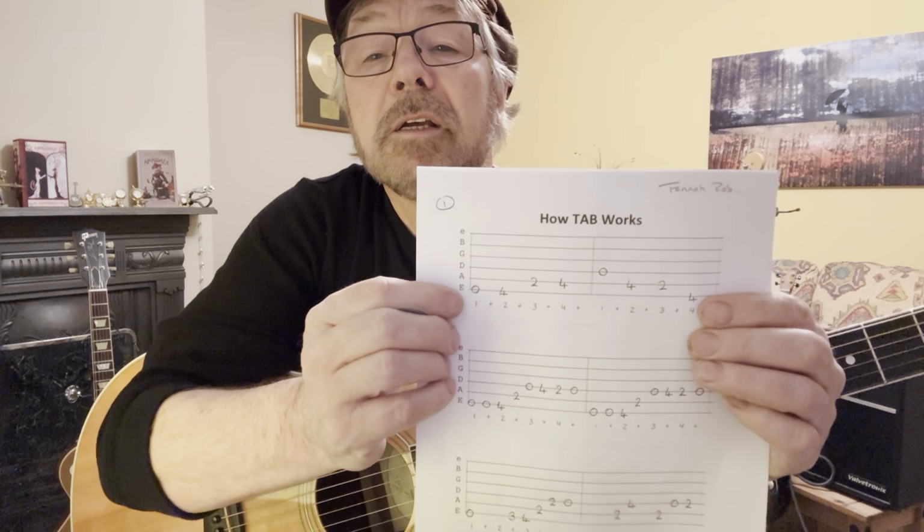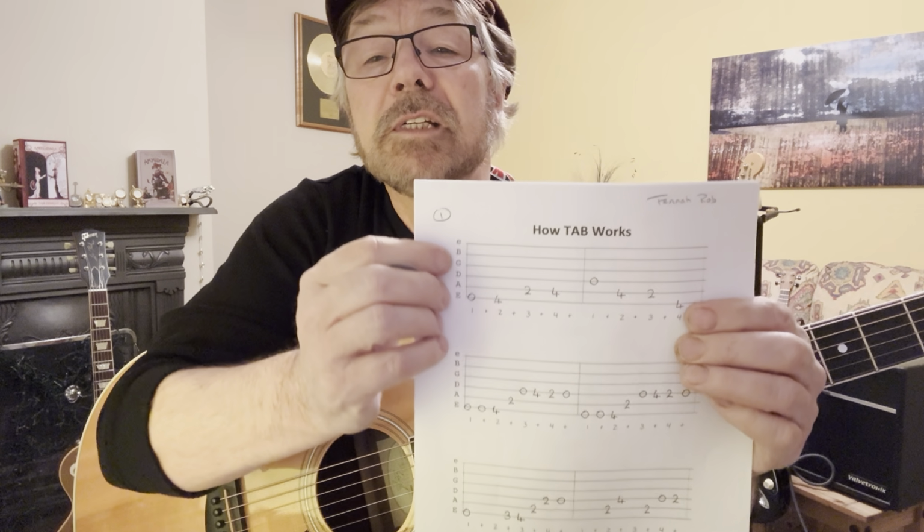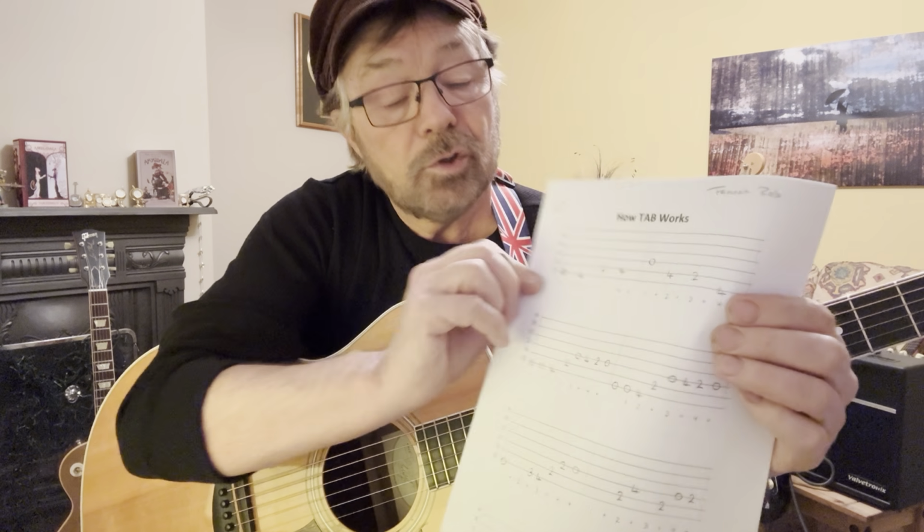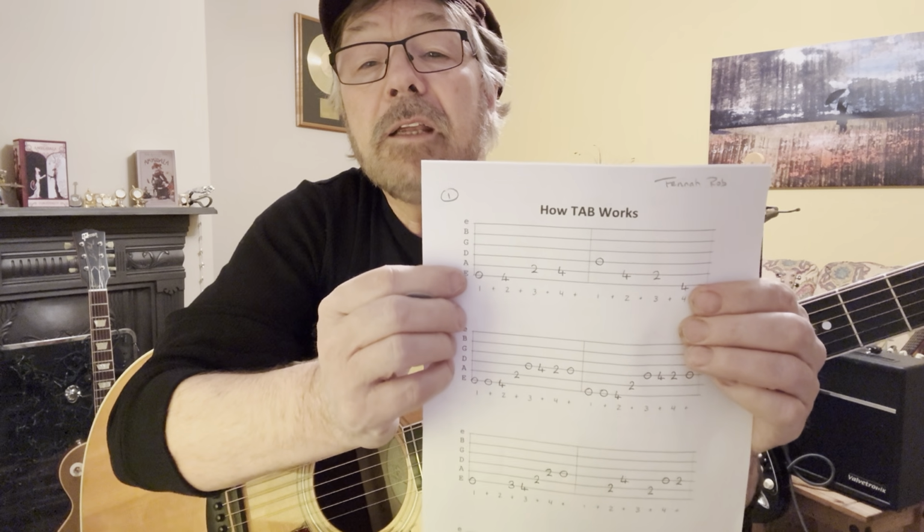So the first thing we're going to look at, you'll see on, if you're looking at it now, it's very important that you look at it while we're doing it. You will see that you've got your string numbers from E to E. Okay, this is important so you know what these are. So these lines represent the strings of your guitar. Okay, from E, which is your bass string here, A, D, G, B, E.